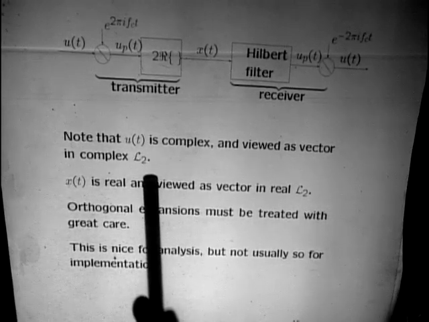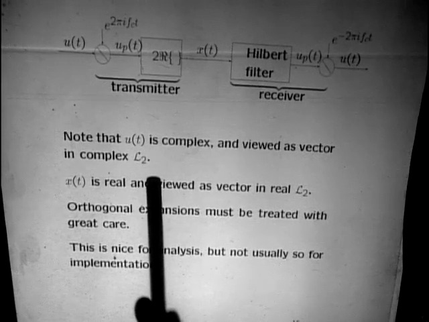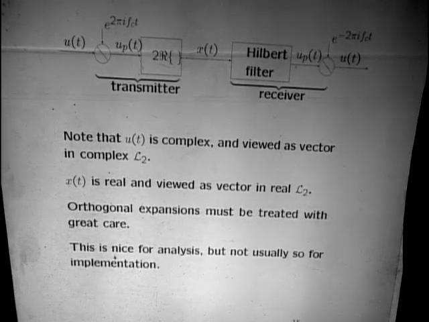When we start dealing with real parts of these things, we want to view the real parts as being elements of real L2, where the scalars are real numbers. And what this says is that real L2 is not a subspace of complex L2. It's not a subspace because the scalars are different.